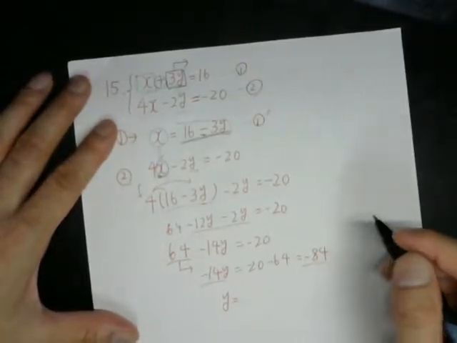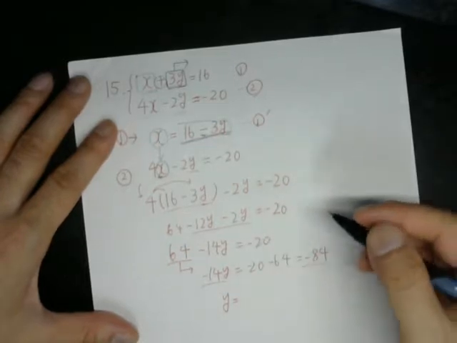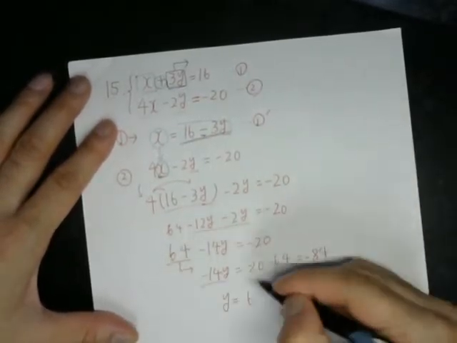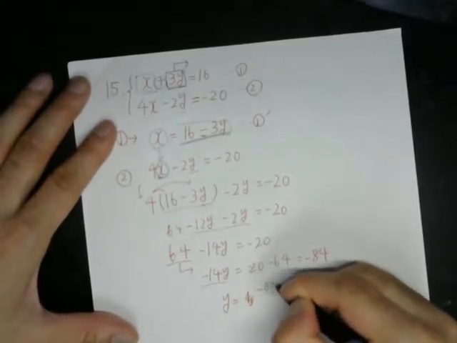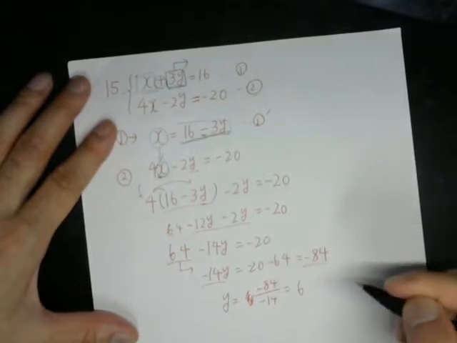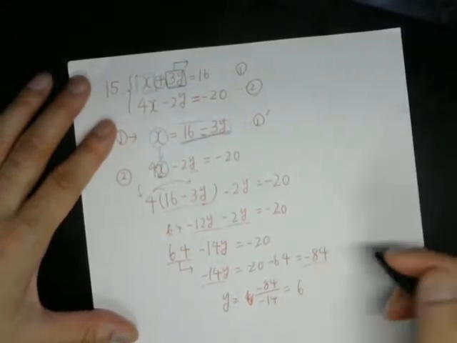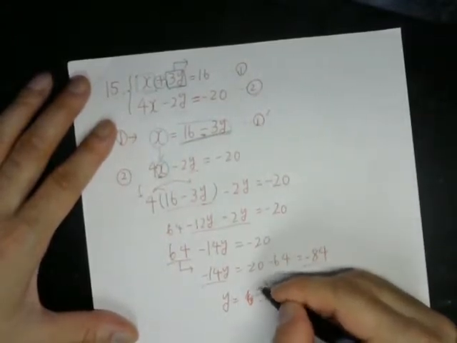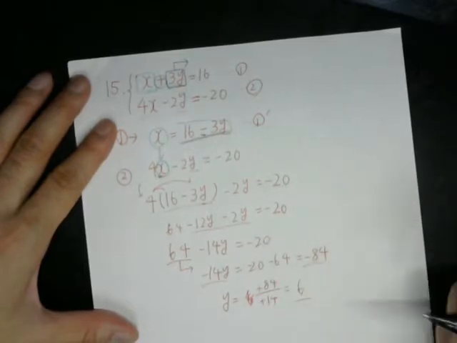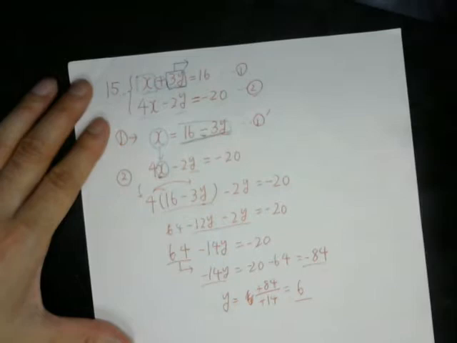I think I get, how much is that? 6? Yeah, negative 84 over negative 14. You can use a calculator, but I think it's 6. Yeah, 6 positive, because you're dividing a negative number by a negative number, right? So the signs cancel out.